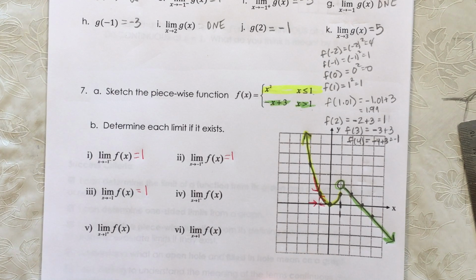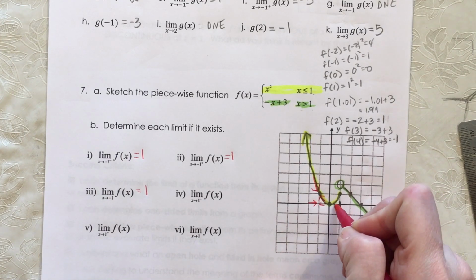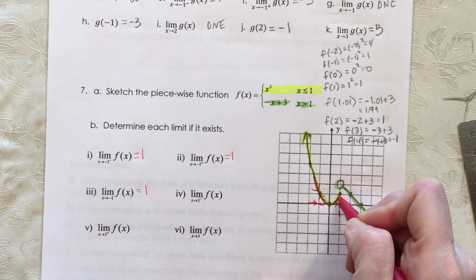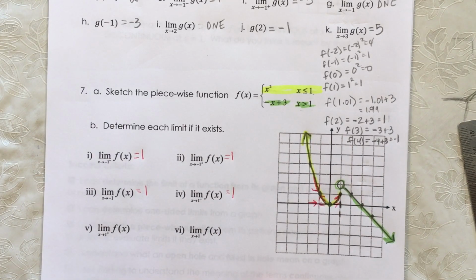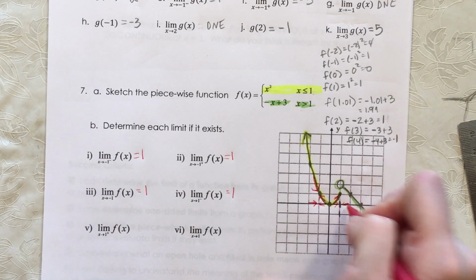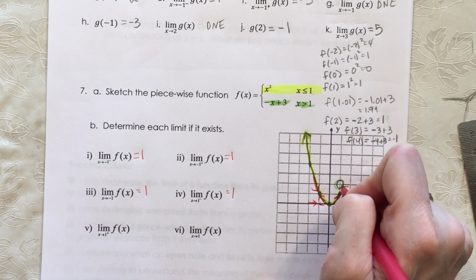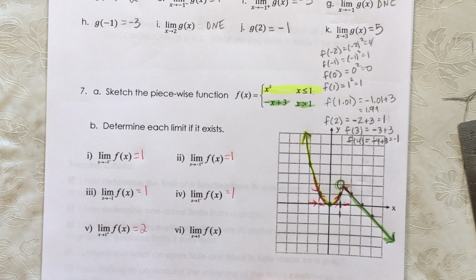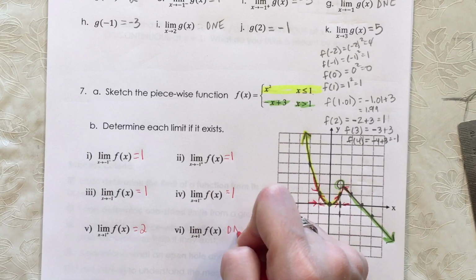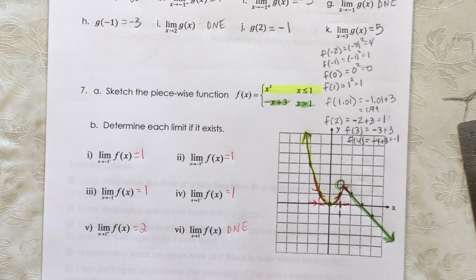Now we're looking at the limit as x approaches 1 from the left. So here's 1. From the left, I'm going to be on this yellow portion of the curve, approaching this filled-in dot, which is 1. As I approach 1 from the right, though, I'm going to be on the green portion of the curve, approaching this hole, which is at 2. And so the limit as x approaches 1, since the limit from the left and the limit from the right aren't the same, does not exist. So there's a question where we had to draw the piecewise function and then answer questions about limits.